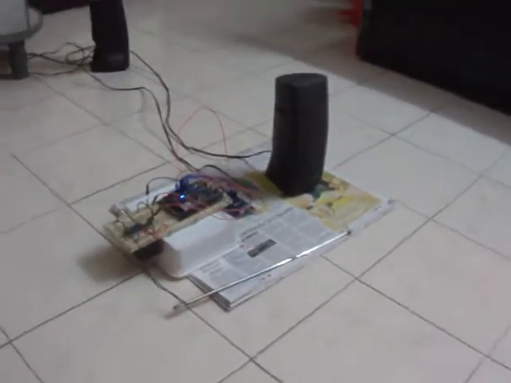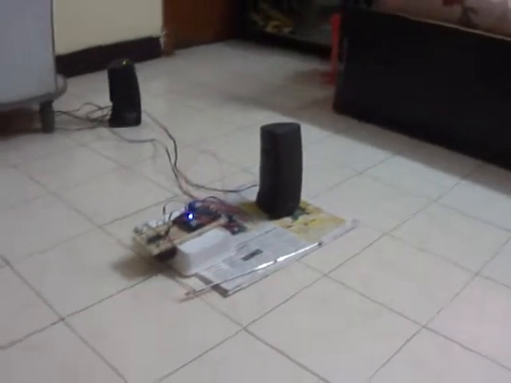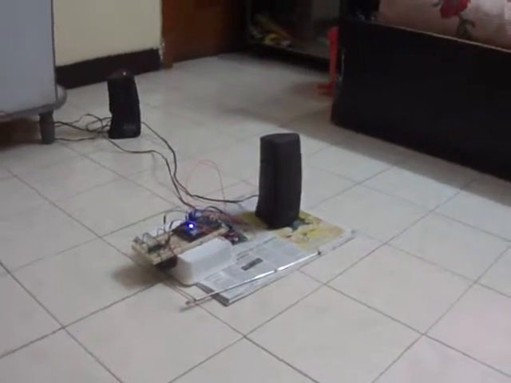Here you can see the predefined message of incoming train is played again and again for a predefined number of times.